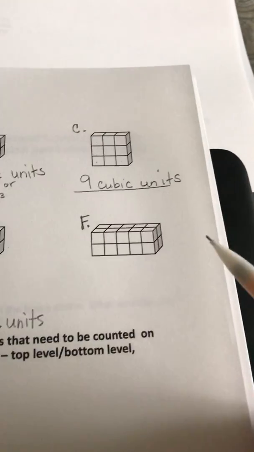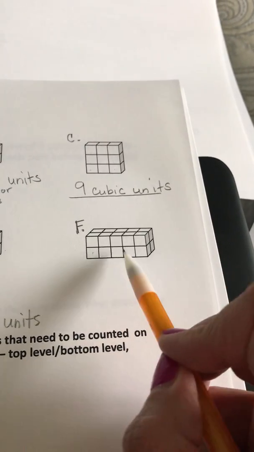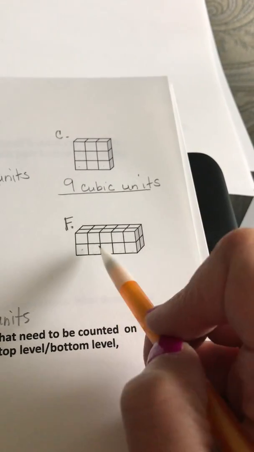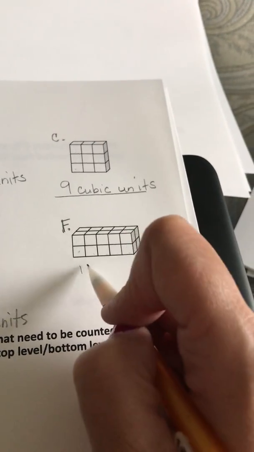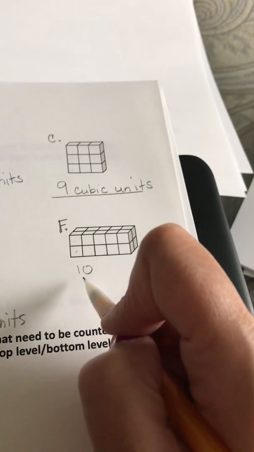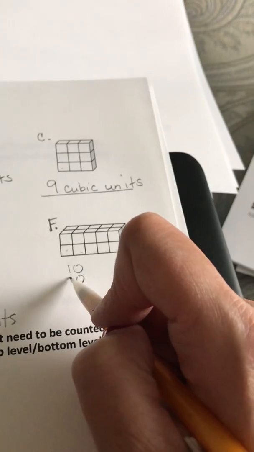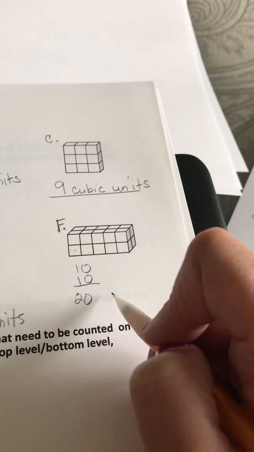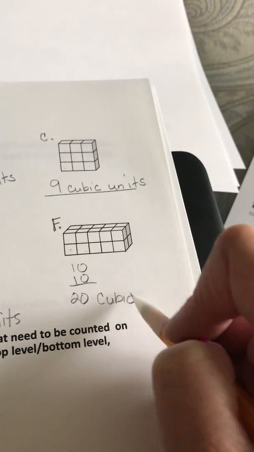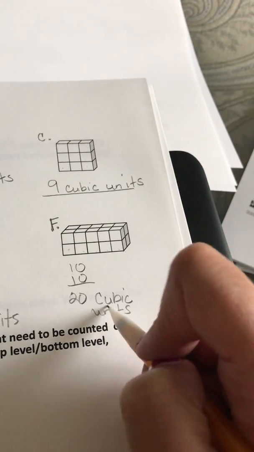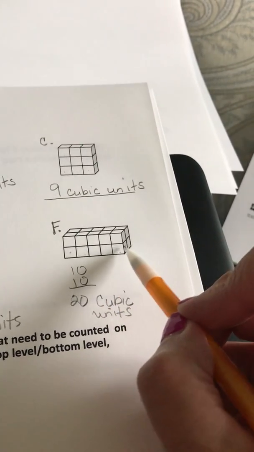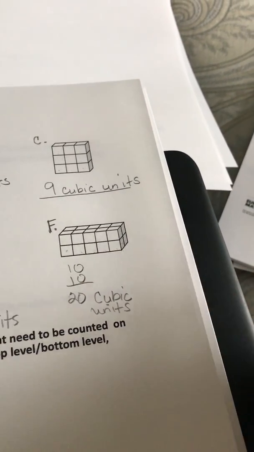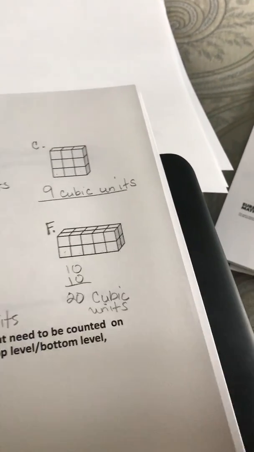And F. Here we go again. 1, 2, 3, 4, 5, 6, 7, 8, 9, 10. I hope you're doing this with me. Okay, so see here on the side, they're showing you a little side view, and that will come in handy when we do the formula for volume, but today we're only counting our cubes.